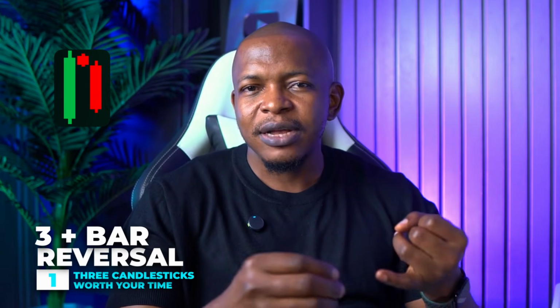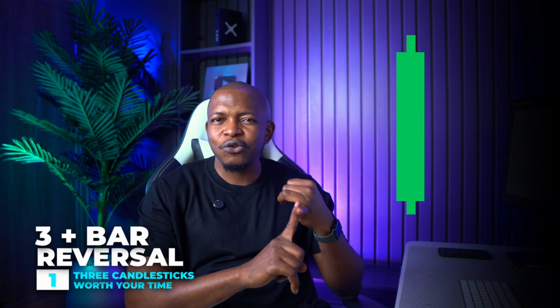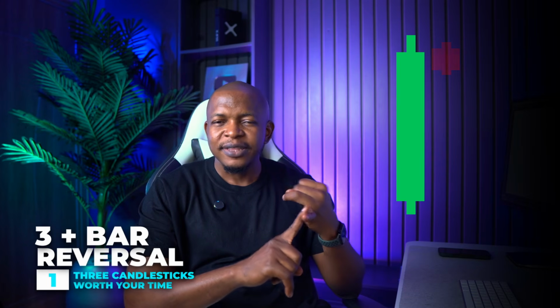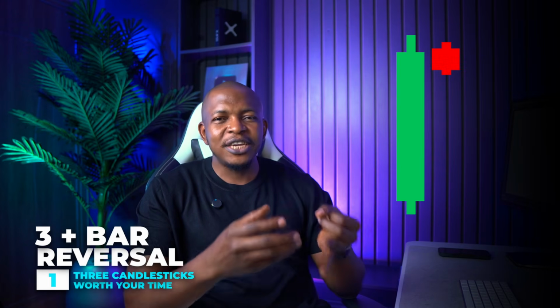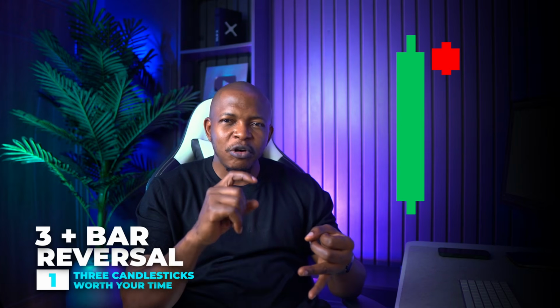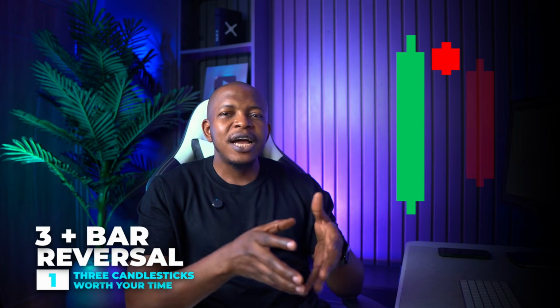Now, the first pattern is one most traders don't even talk about, which is why it works so well. It is called the 3-bar reversal candlestick pattern. This is what it looks like. So we have 3 consecutive candles. The first one is showing strong momentum in one direction. The second one rejects that move, either with a small body or a long wick. And the third one confirms that reversal.